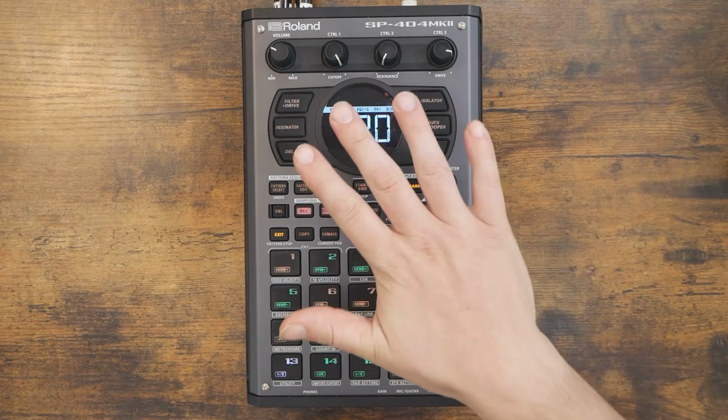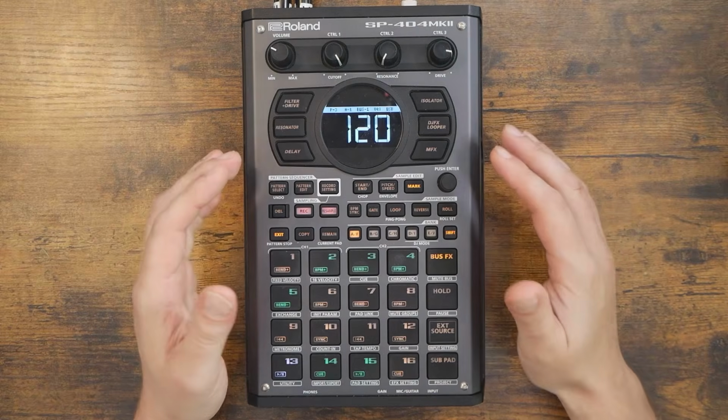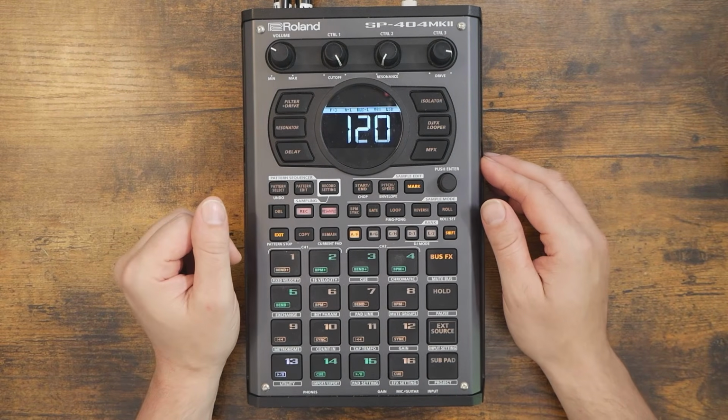So there you have it. 5 tips to make the effects section a bit more manageable on the SP-404 Mark II.